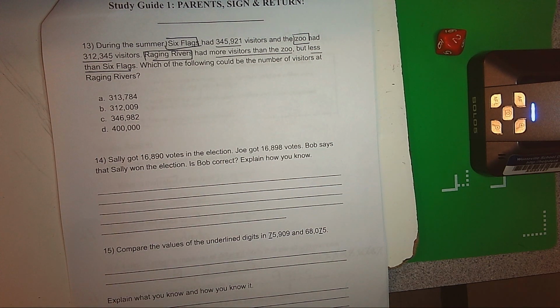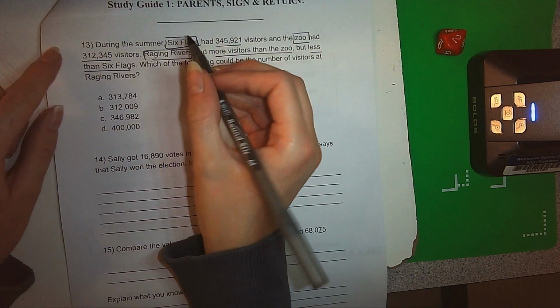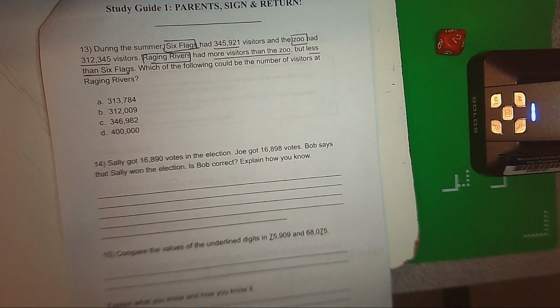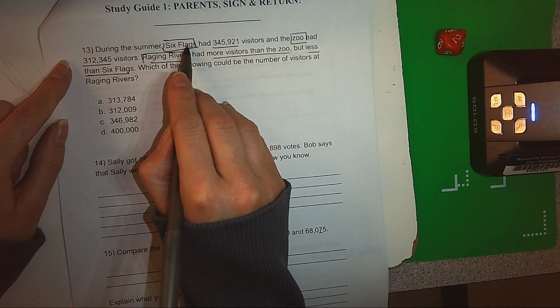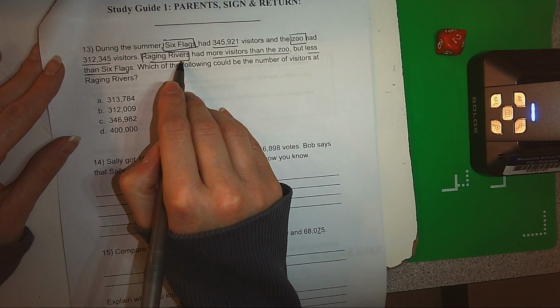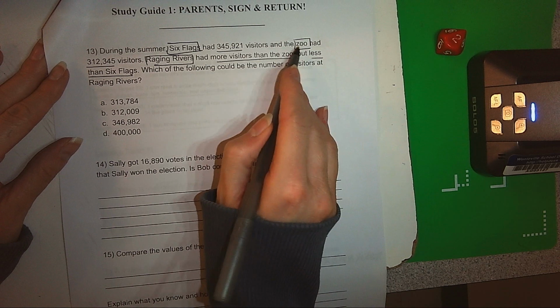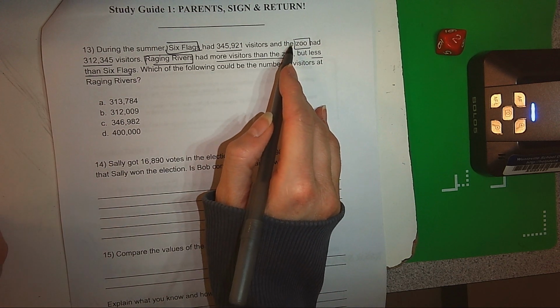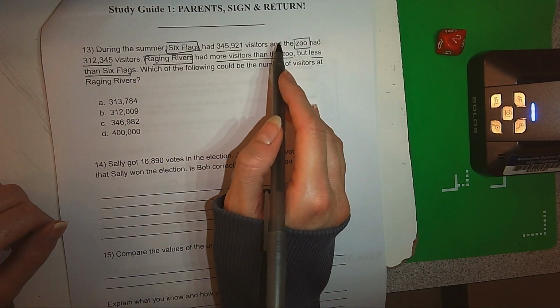All right, so whenever I'm tackling a word problem, the first thing I do is read the whole question. Then I go back and I try and visualize it. What was happening? All right, I'm imagining summertime in St. Louis. Tons of people want to go and have fun. Some of them choose to go to Six Flags, some choose to go to the zoo, some choose to go to Raging Rivers. But each of these places is keeping track of how many came to their entertainment.